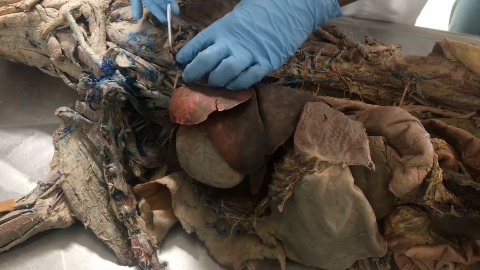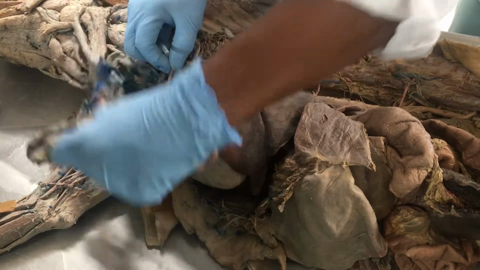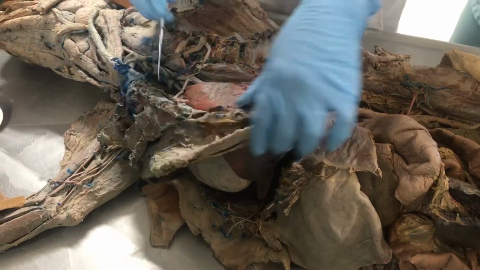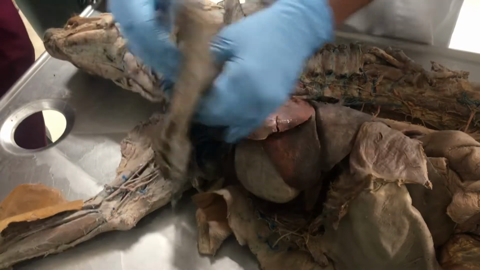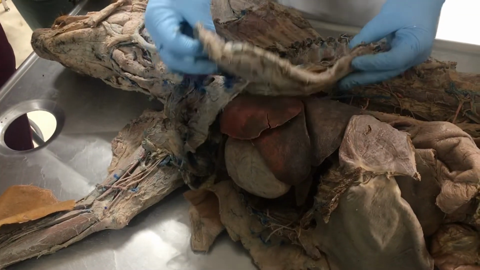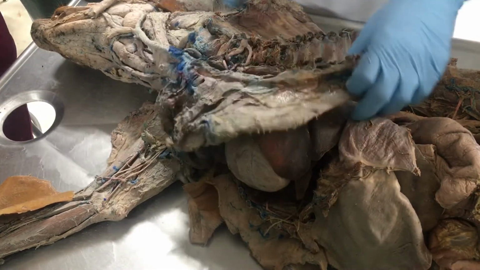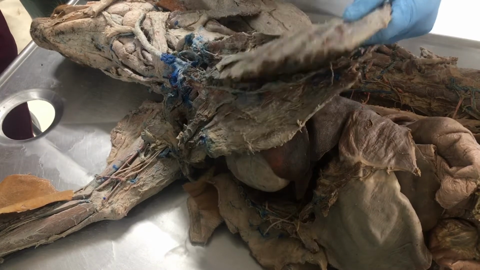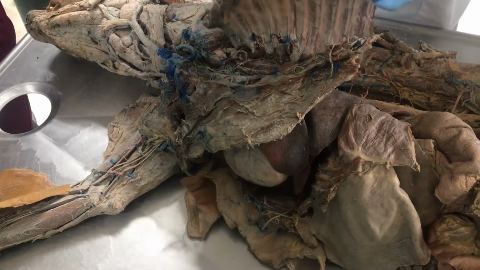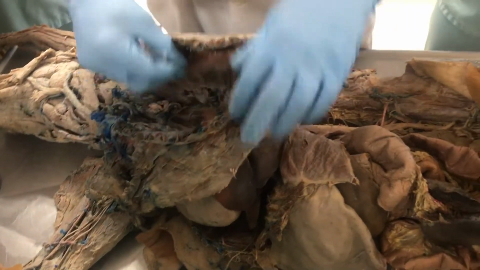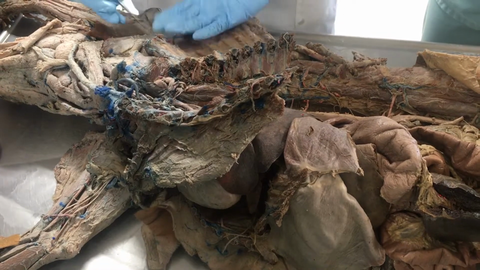Now, after that, you have the internal thoracic. The internal thoracic will run here. Now, this is the sternum. This muscle here is a thin muscle, the transversus thoracis. This is the transverse thoracic. If you want to see the internal thoracic artery and vein, you need to reflect it.